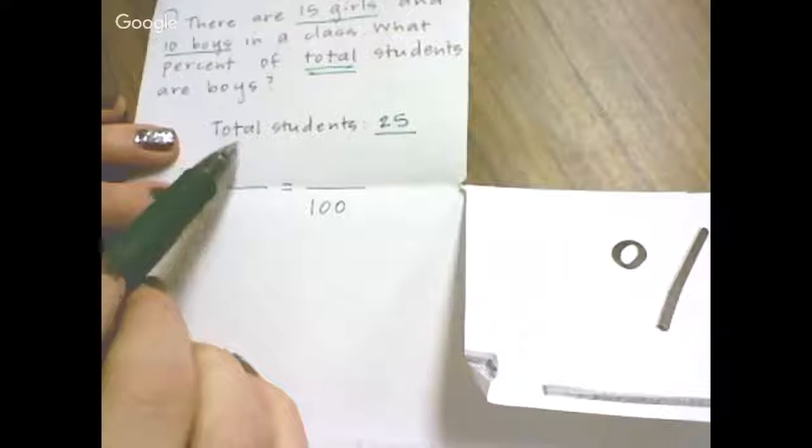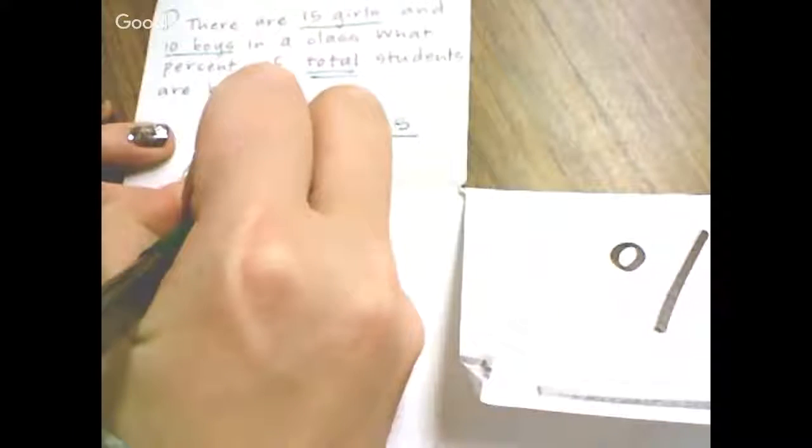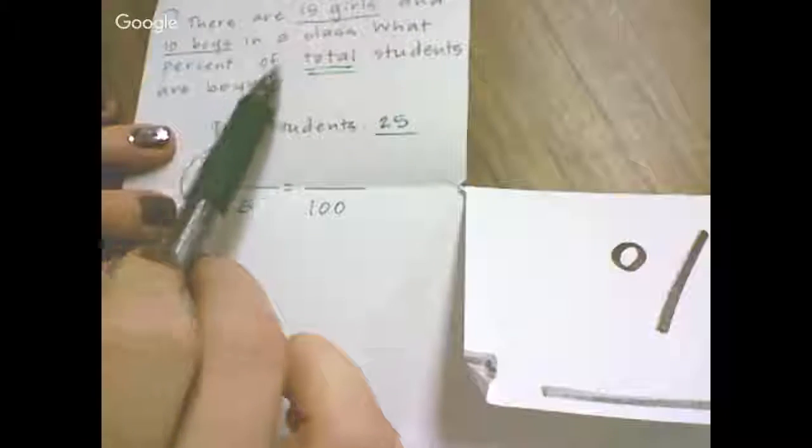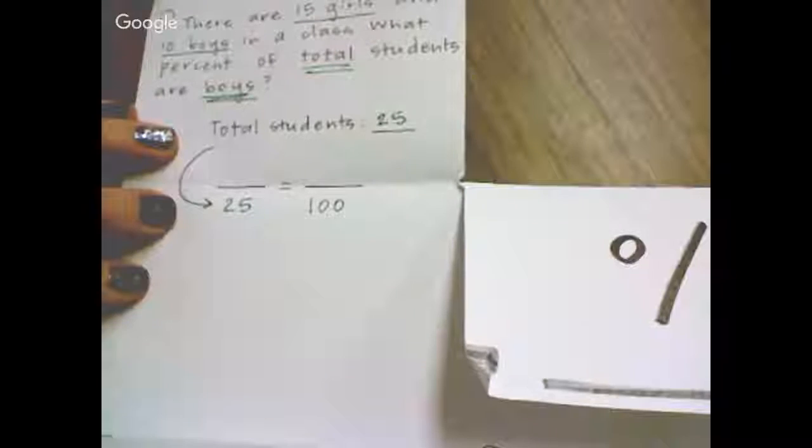So that's my total. My total is always going to go down here on the bottom, so 25. And then it says, what percent of the total students are boys? And if I look, I have 10 boys. So my part is 10. My missing value is my percent.